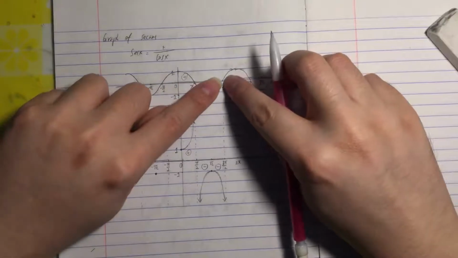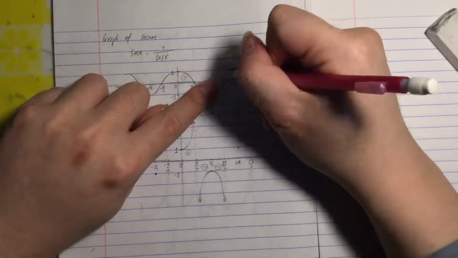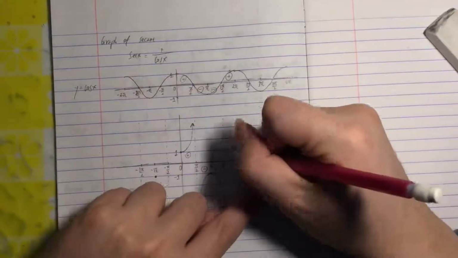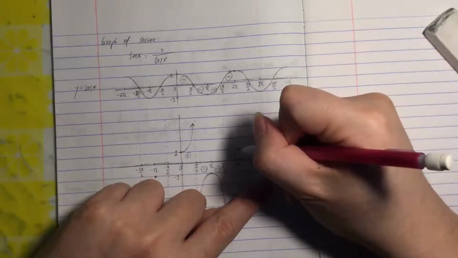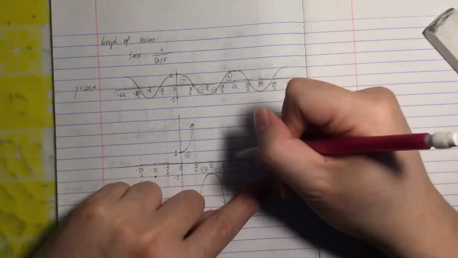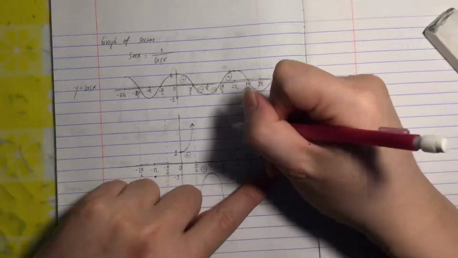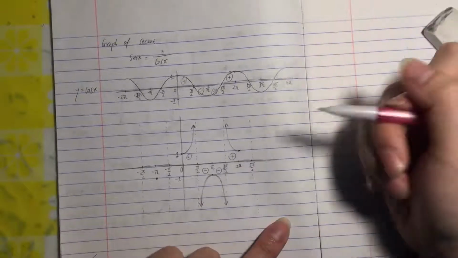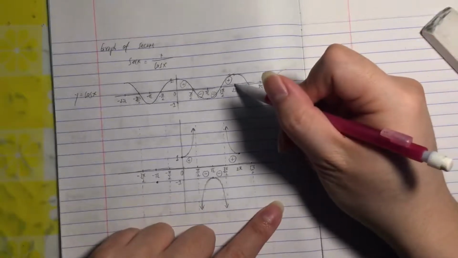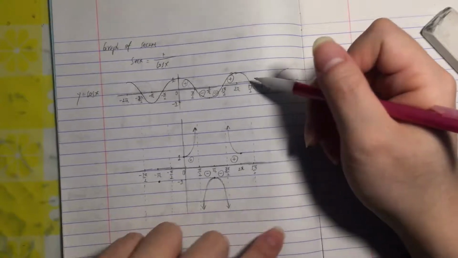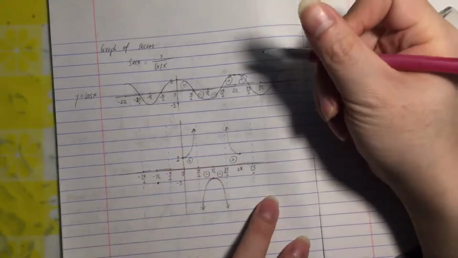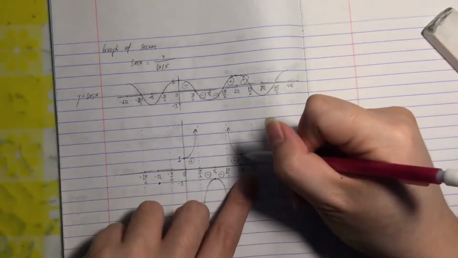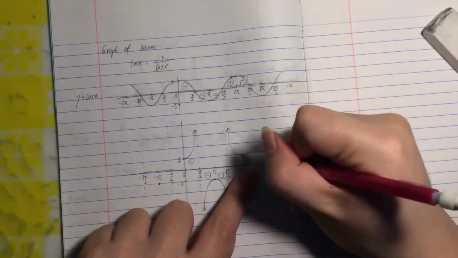Then from 3 pi over 2 to 2 pi, cosine is positive. 1 over a positive number is positive. That's a point on the curve. That's a vertical asymptote. The curve is above the x-axis. It looks like this. Next, from 2 pi to 5 pi over 2, cosine is positive, and 1 over a positive number is positive. That's a point on the curve. That's the vertical asymptote. So the graph looks like this.